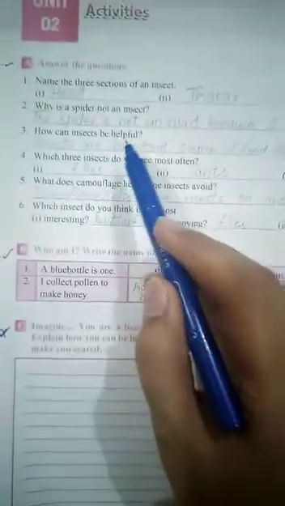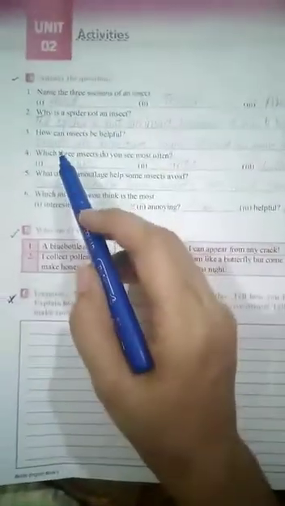Then we have the next question. How can insects be helpful? Insects are an important source of food for some plants, animals and insects. I repeat, insects are an important source of food for some plants, animals and insects. Right? Then we have question number 4.